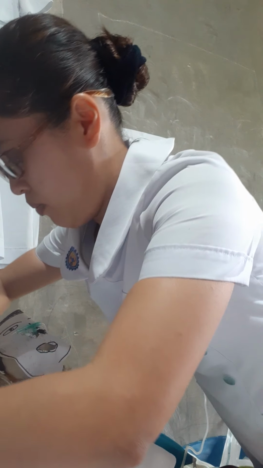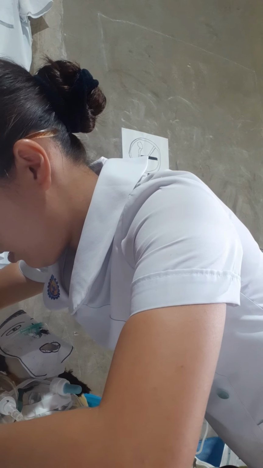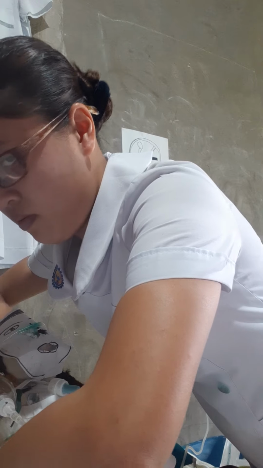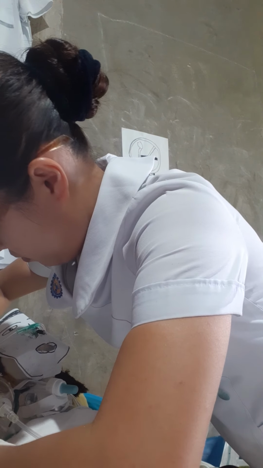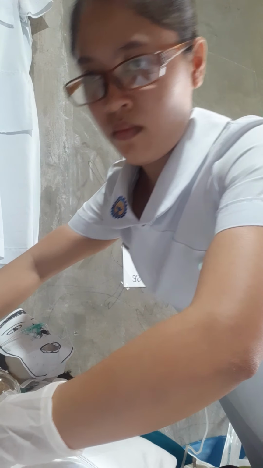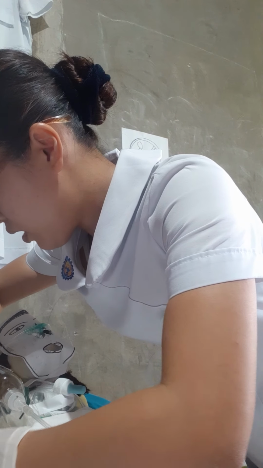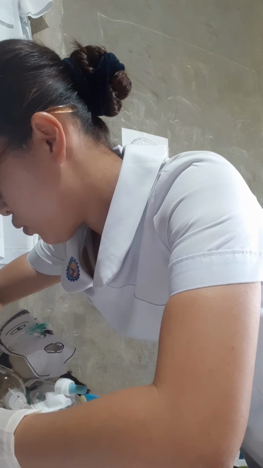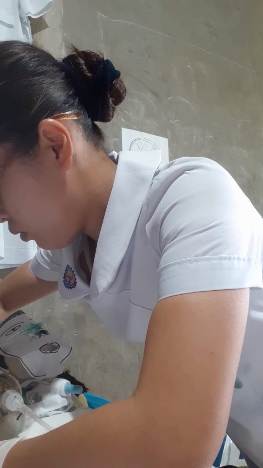Ties or tape, and we need to tie it in a square knot. Make sure that the space between the neck and the tie is one finger, so that it is not too tight and not too loose.